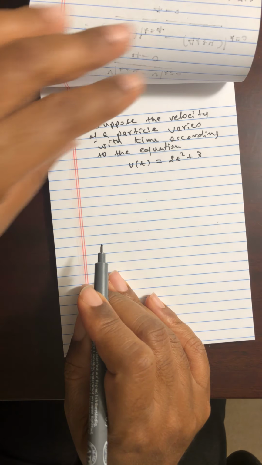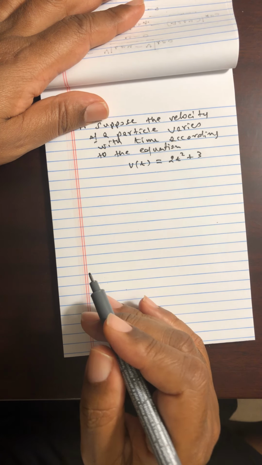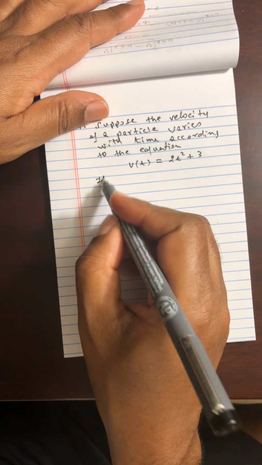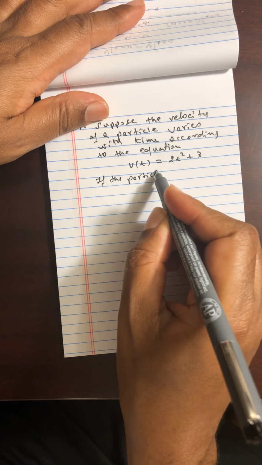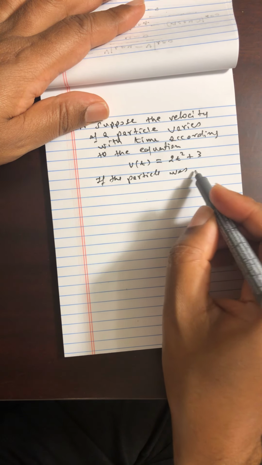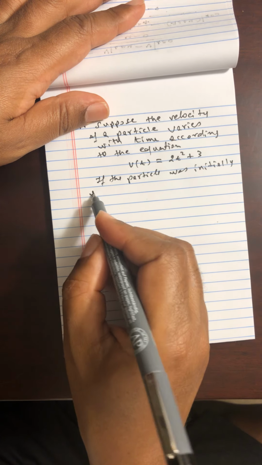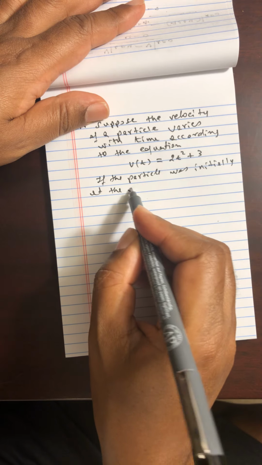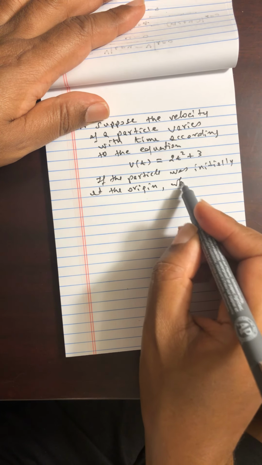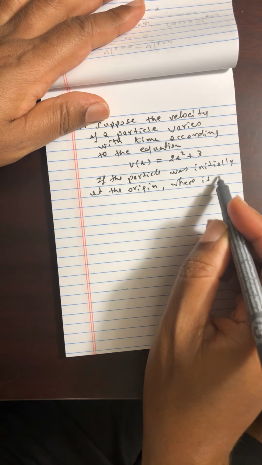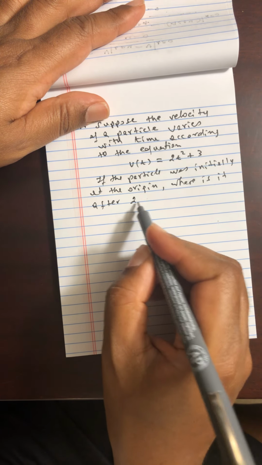Okay, if the particle was initially at the origin, where is it after, let's say, 2 seconds?